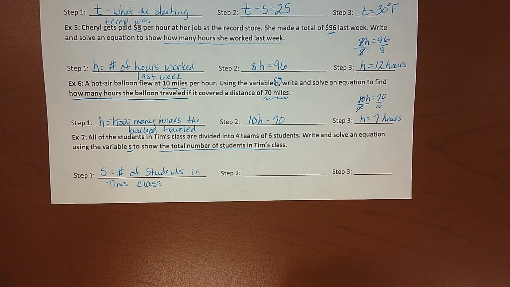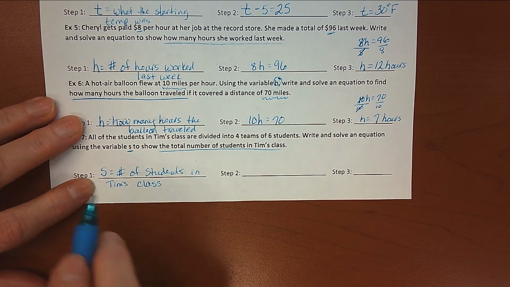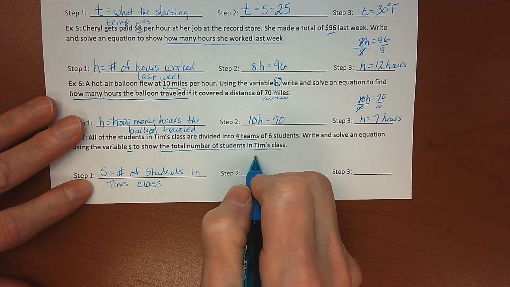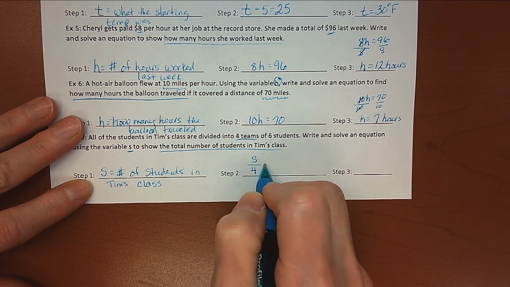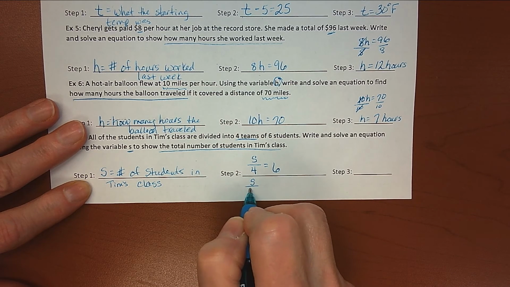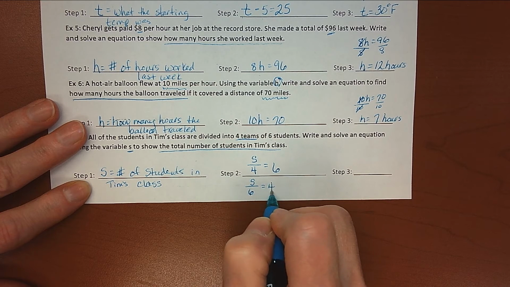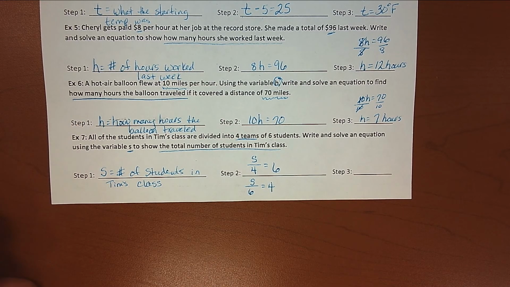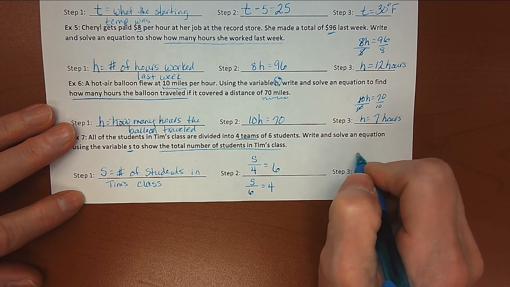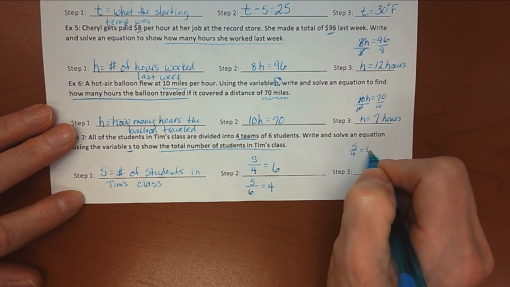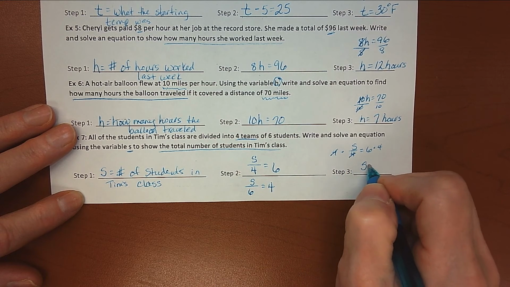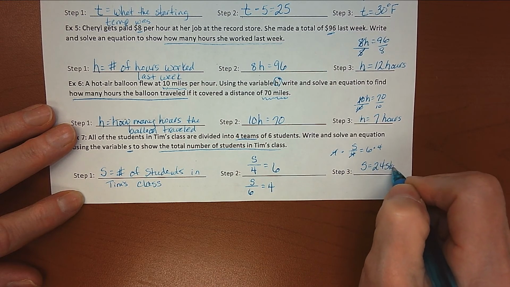Okay, so let's see what we're going to do. We're going to take S and we're going to divide it into 4 teams of 6 students each. So if we take our S and we divide it by 4, we'll get 6. You could also do this by saying that we're taking S and dividing it by 6 students to get 4 teams. Either one of these 2 equations would work for this problem. Okay, so we're going to take our S divided by 4 equals 6, multiply both sides by 4 to do our opposite operations, and we see that S is going to be 24 students.